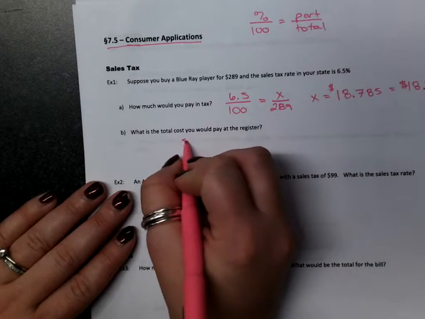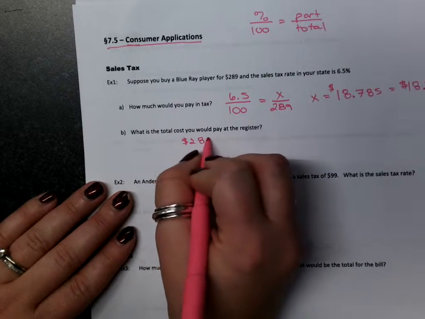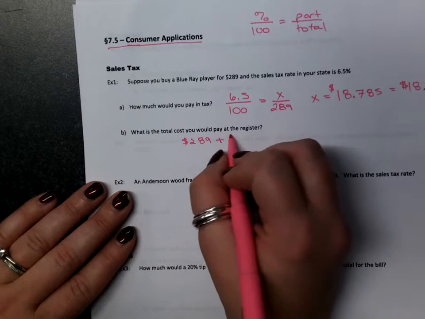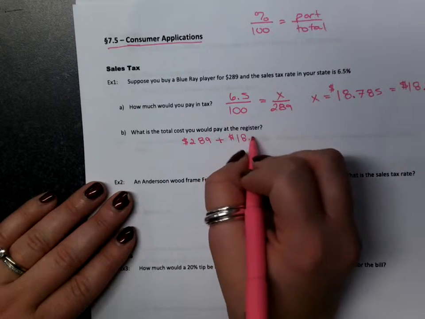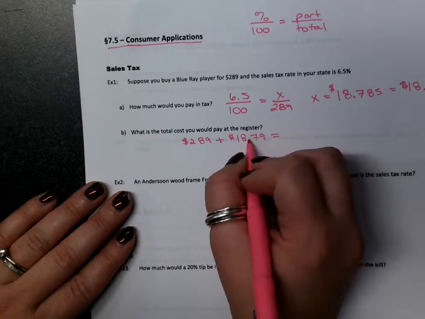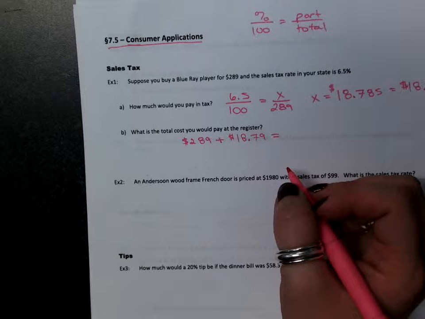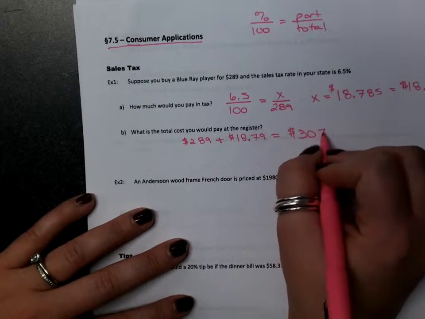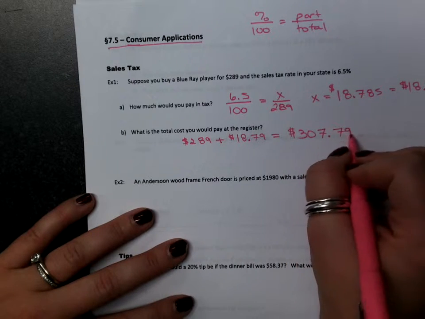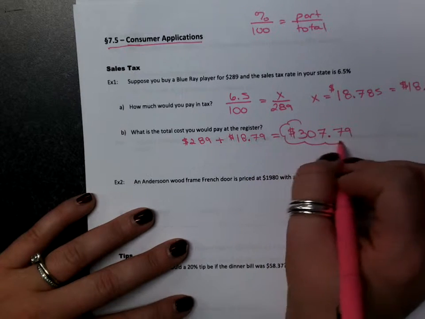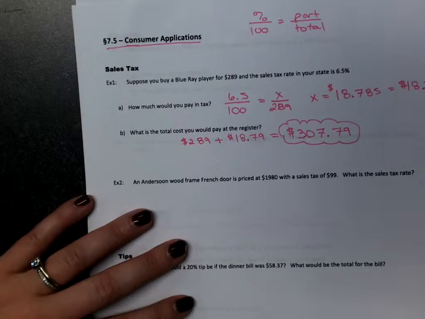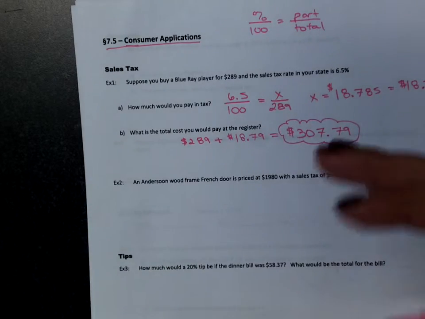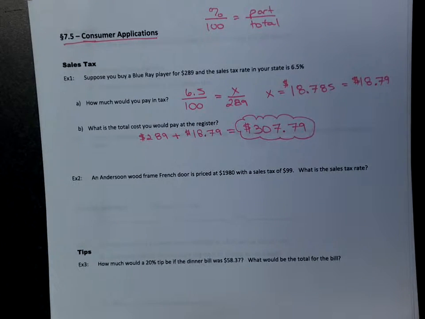So we're going to take the cost of the Blu-ray player, add that to the sales tax, and when we add those together, we should get the total cost at the register, which would be $307.79. And anytime you go shopping for something other than food, you're going to have to consider a little bit of sales tax on top of whatever it is you're buying.